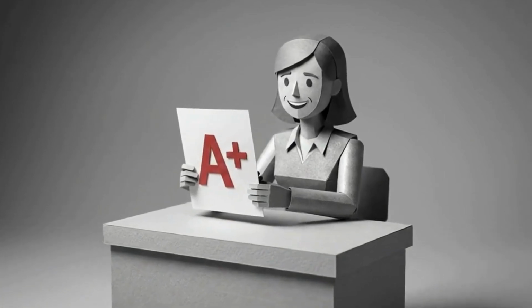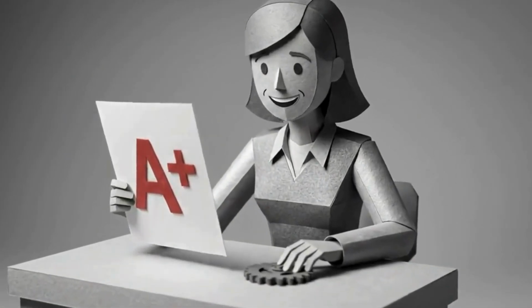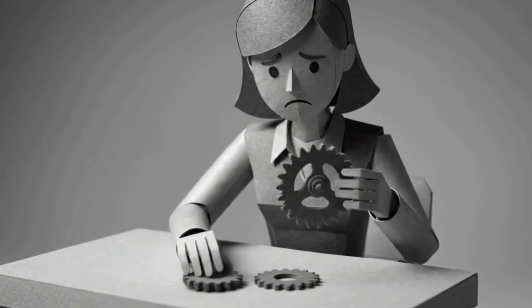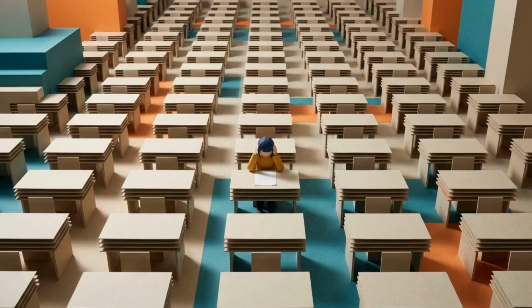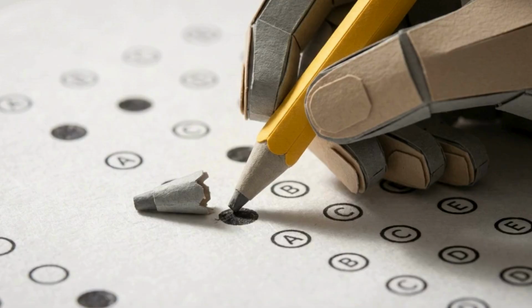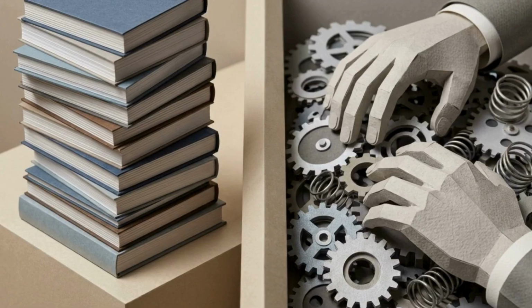Have you ever seen a student ace a written exam, but then struggle when they try to use that information in a real-world situation? Many traditional tests focus on what a student can remember in a quiet room, but memory doesn't always translate into capability. Knowing a fact is one thing, knowing how to use it is another.